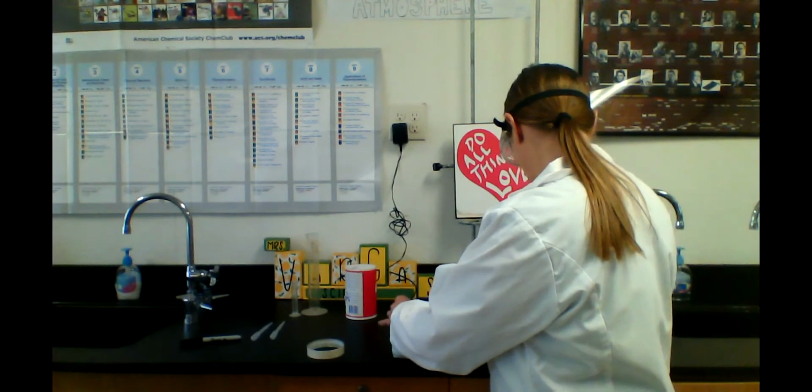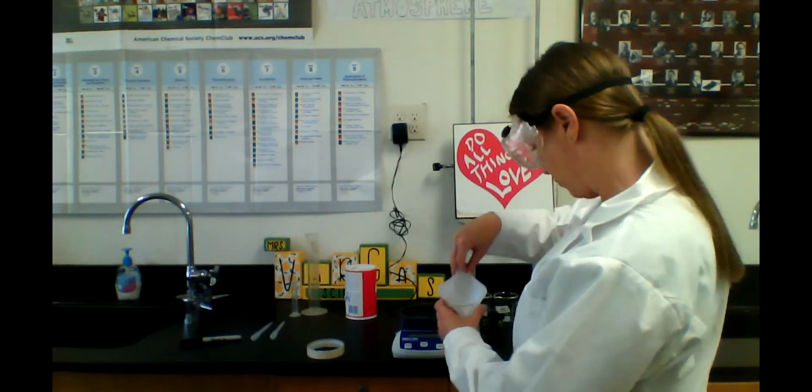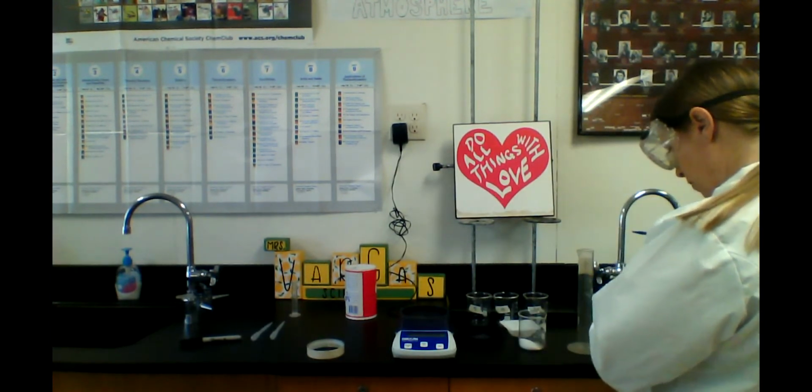And I'm going to go ahead and put that into my beaker here that I have labeled with the 25. I should add the percentage on there, 25%. And to that, since we are measuring by mass, we want a total of 100. So I'm going to have 75 milliliters of water, and I'm going to pour most of it.